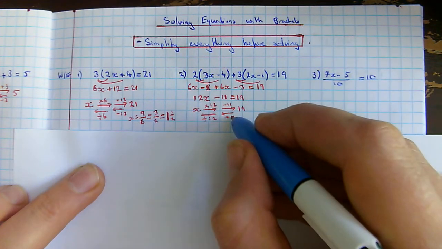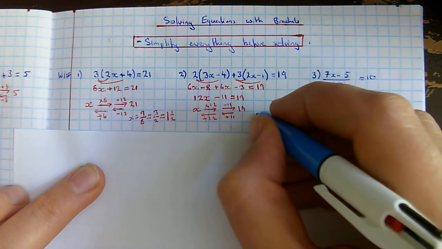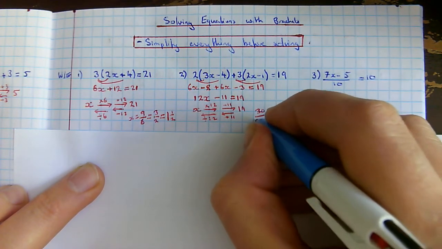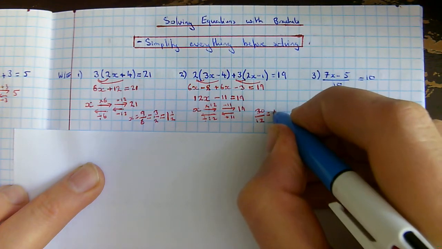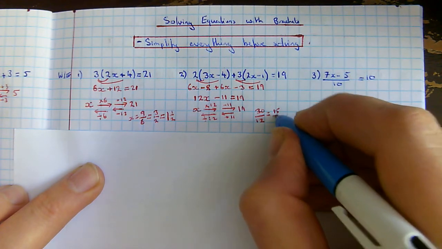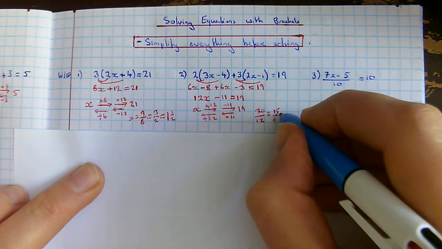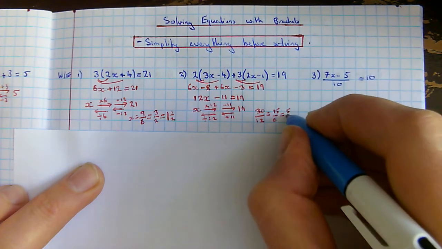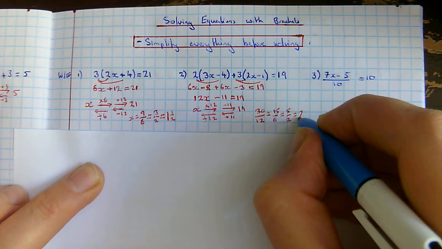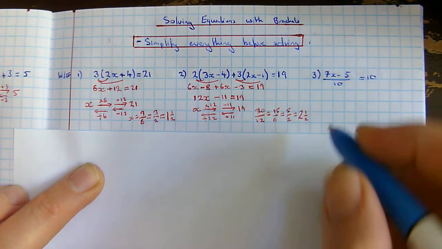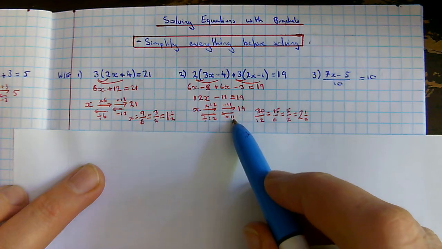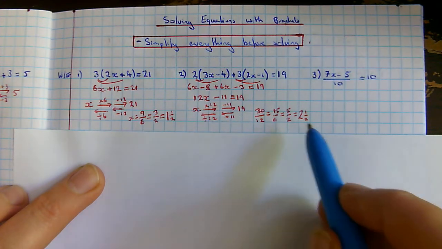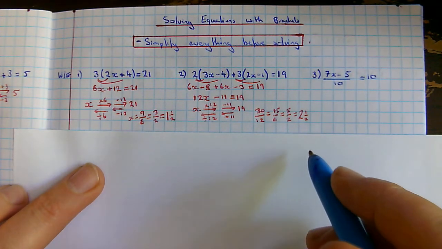19 add 11 is 30. 30 divided by 12. So I've got 30 over 12. That's going to give me 15 over 6. 3 goes into both top and bottom. 5 over 2, or 2.5. Again, if I had this on a calculator paper, I could have just done 19 plus 11, which would give me 30. 30 divided by 12, it would have told me my answer was 2.5.